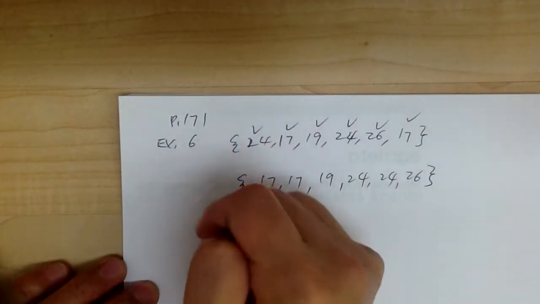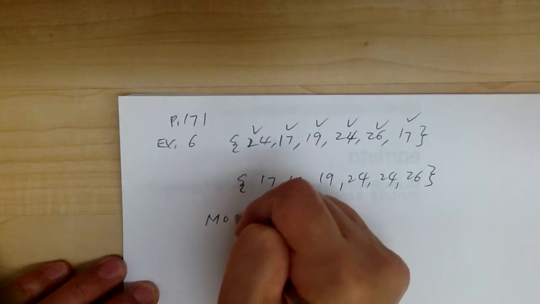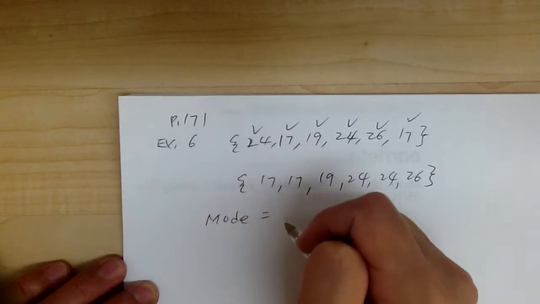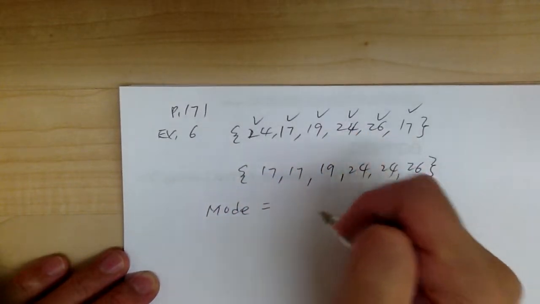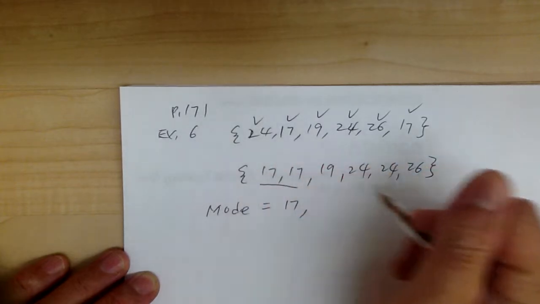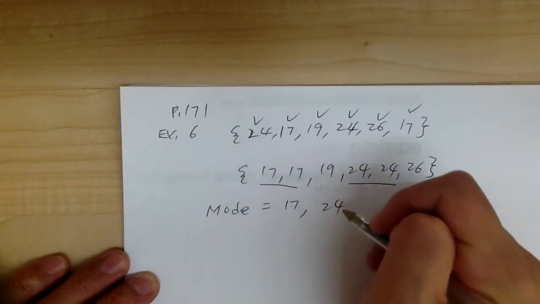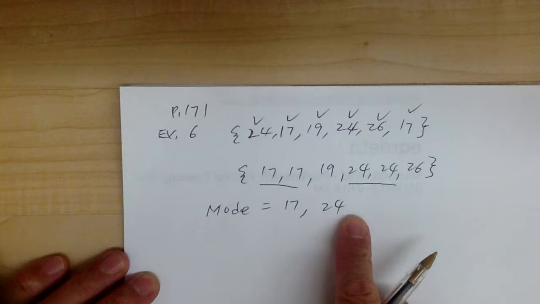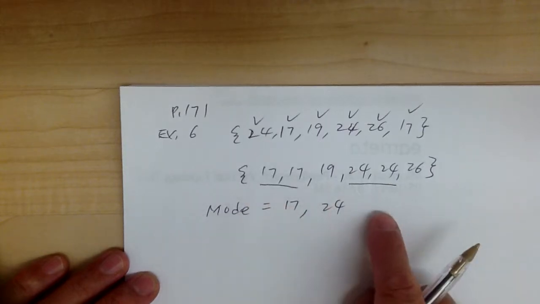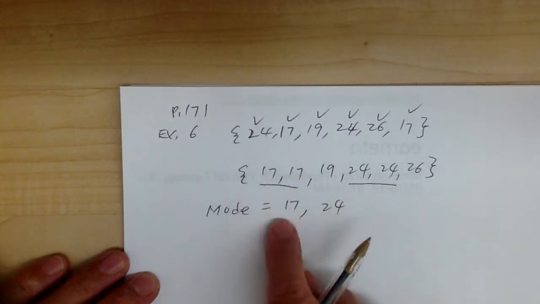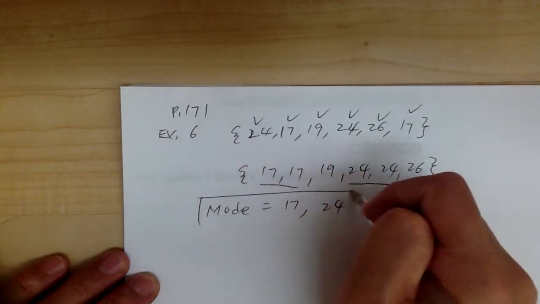Okay, so in this case, the mode is going to be equal to 17. Right? It shows up twice, and 24 also. So in this case, there are 2 modes. So it's possible to have more than one. Okay, so again, 24 and 17, these are the modes.